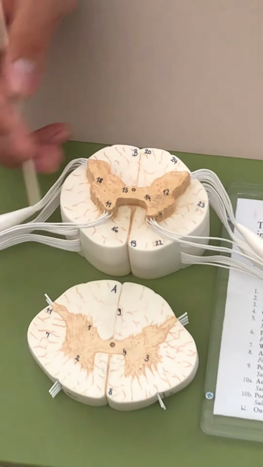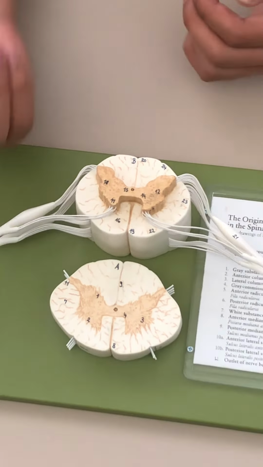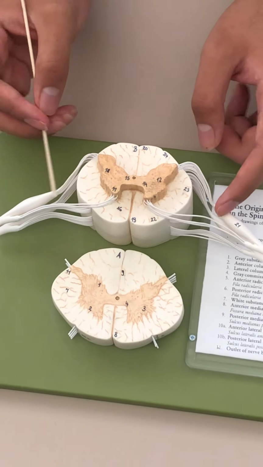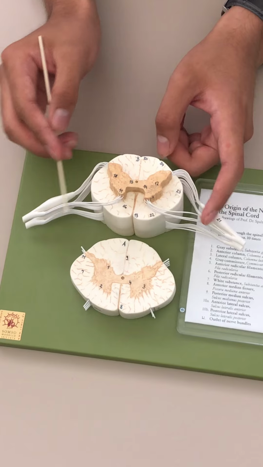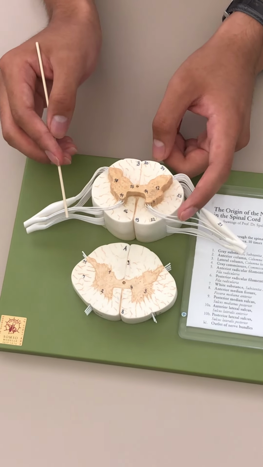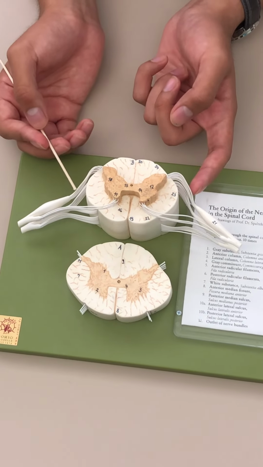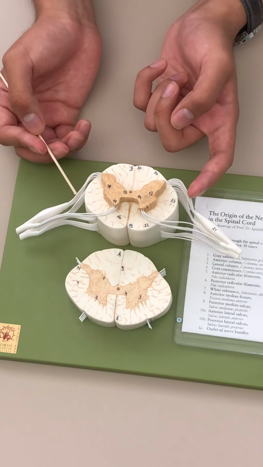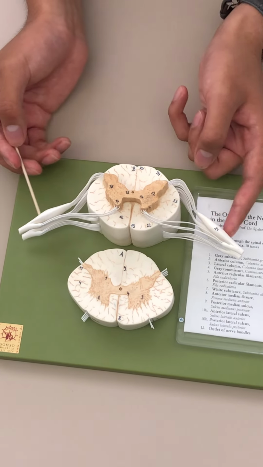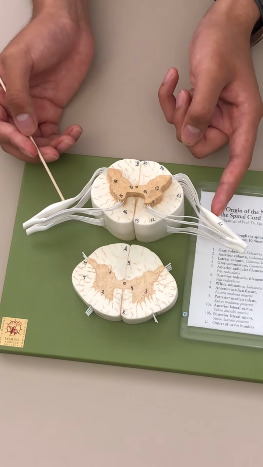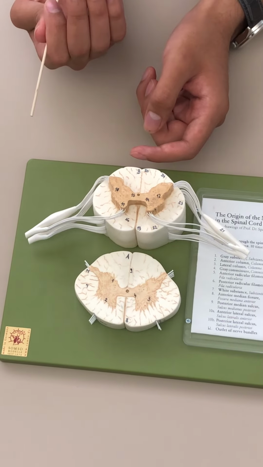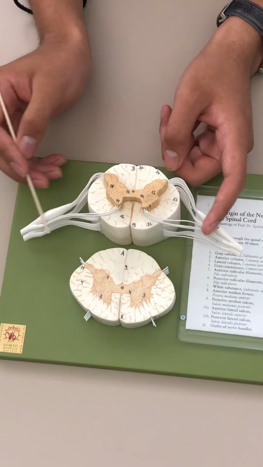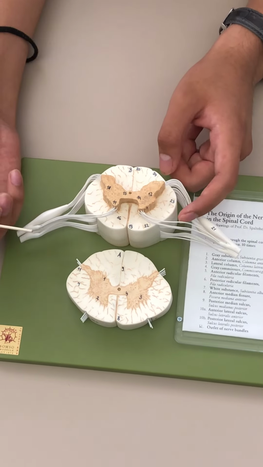So a way to determine which side is posterior and which side is anterior is through these things right here. This is going to be called a ventral root. Ventral is just another way of saying anterior. And this is going to be called the dorsal root, another way of saying posterior. This is going to be called the dorsal root ganglion. Okay, so if you see the dorsal root ganglion, you know that this is going to be the back side. If you see the ventral root and there's no dorsal root ganglion, then that's just the front side.